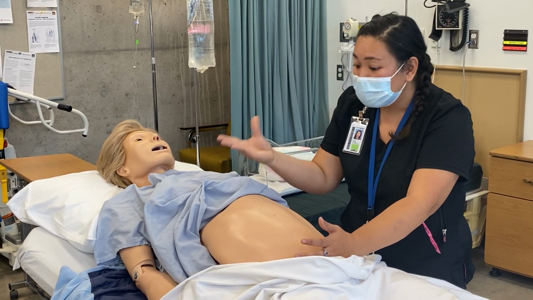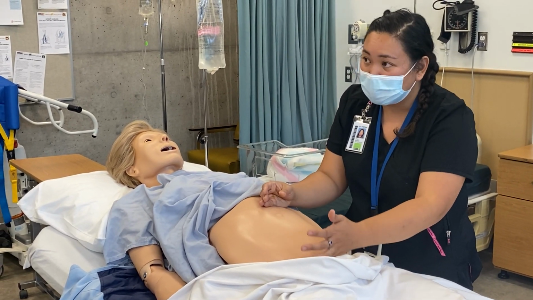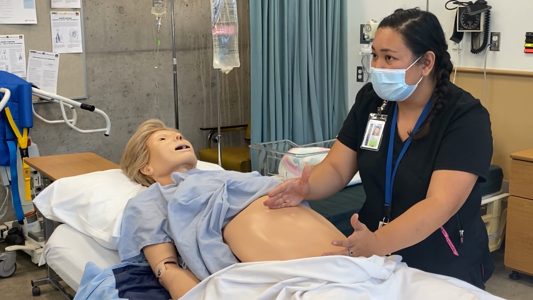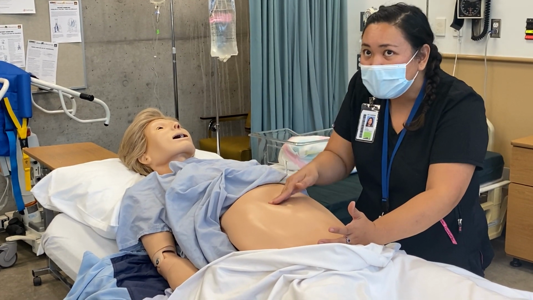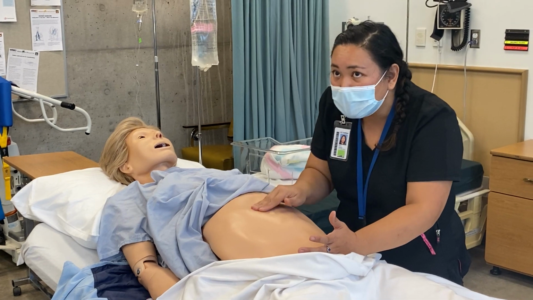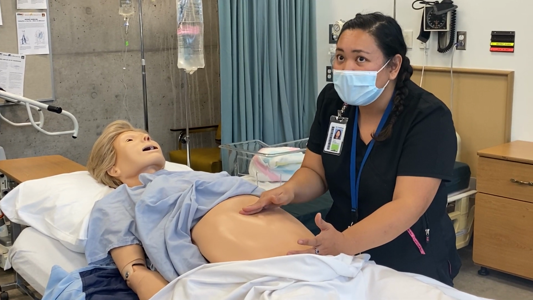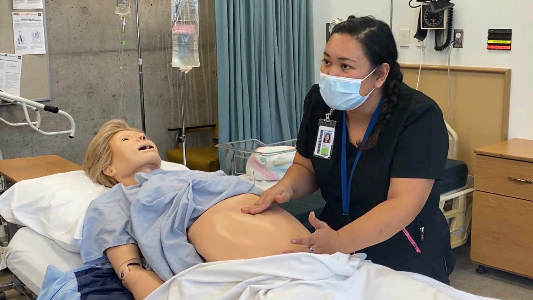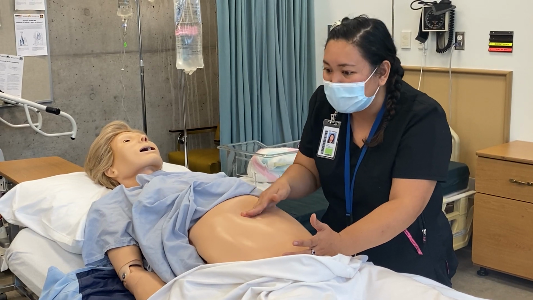So for uterus, again, support the base, traverse upwards. We are looking for the top of the uterus, which is the fundus. If we find it and it is soft or boggy, we are massaging it back into place, okay?